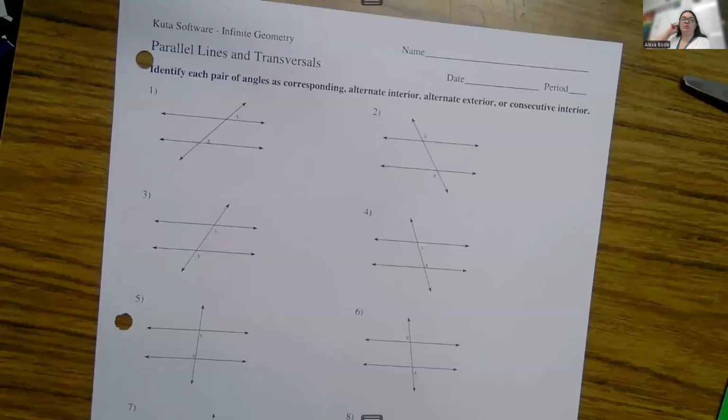Hey guys, like I promised, I'm going to make this really, really quick, short video for today. Tomorrow, we are going to look at the actual vocabulary within our parallel lines and transversals and naming the angles that we looked at today.